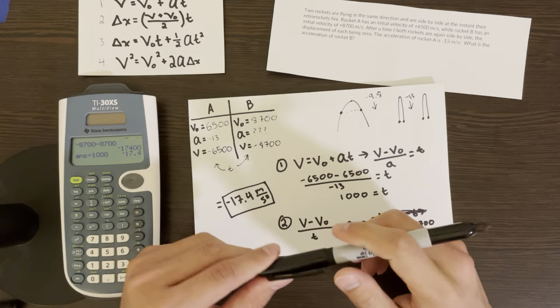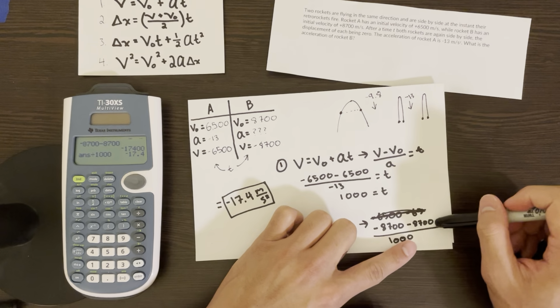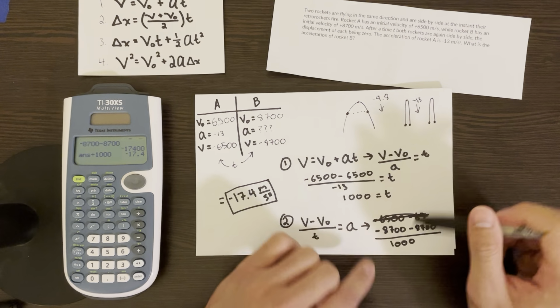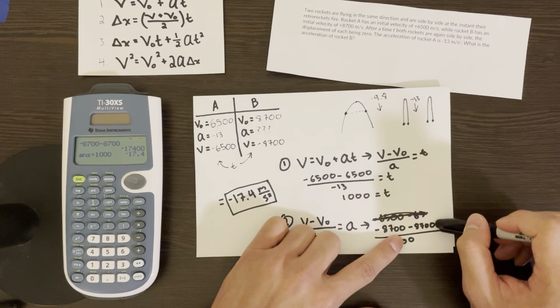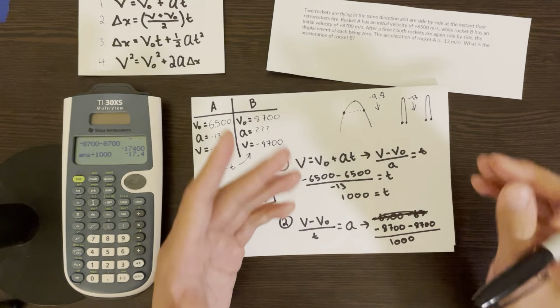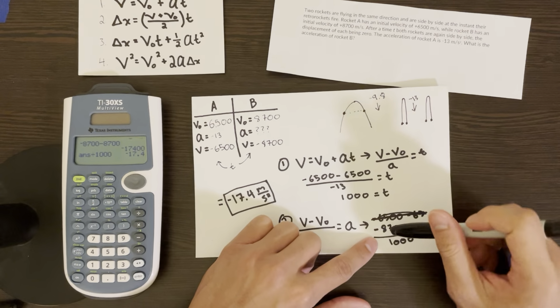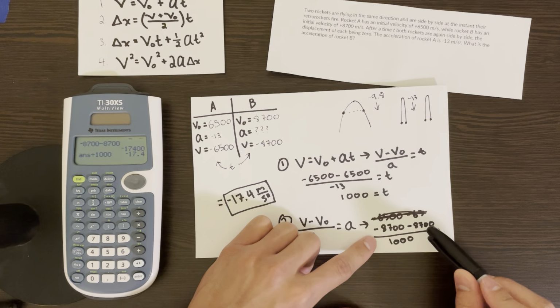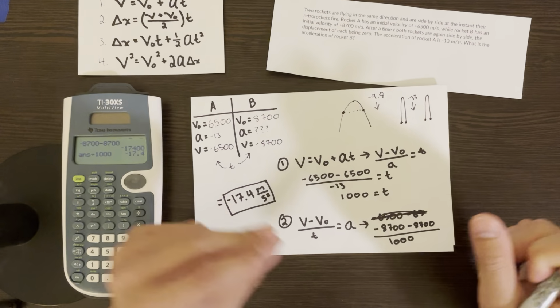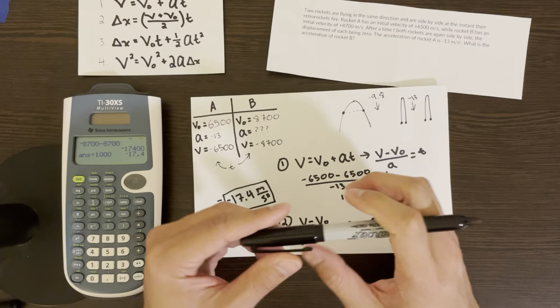One thing I will say is when you are putting this into your calculator, make sure that you do subtraction first, so either put parentheses around it or input this and then divide by 1,000, just because of the order of operations. If you divide by 1,000 first, it'll mess up the numbers. So, but there you go, and I hope this helped.